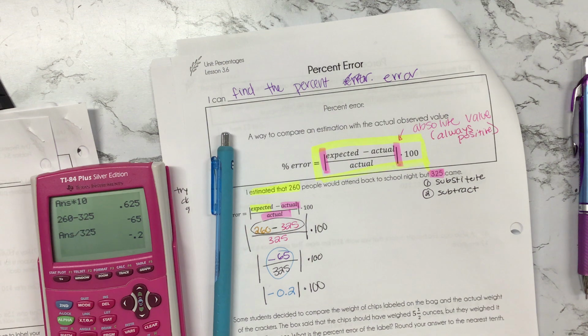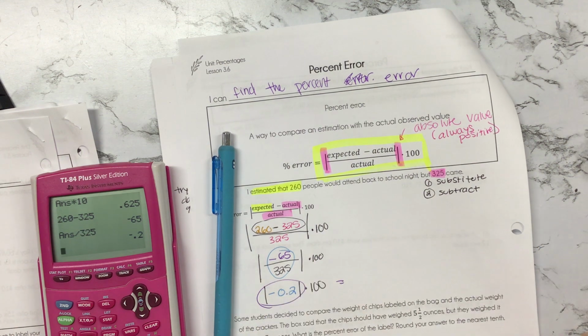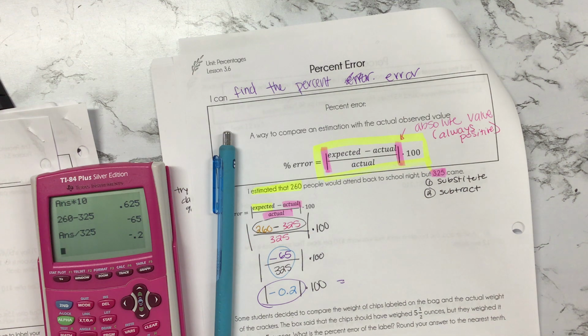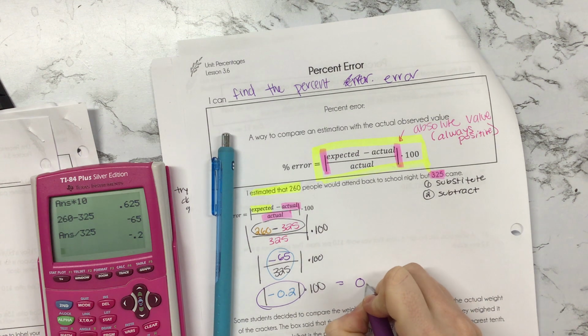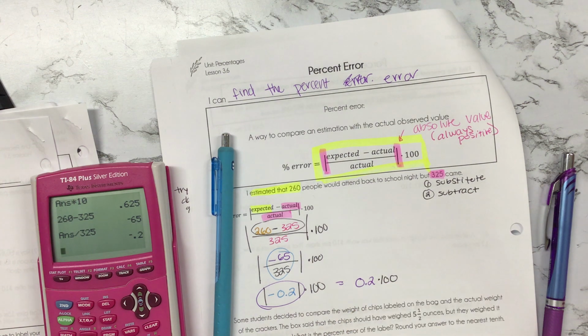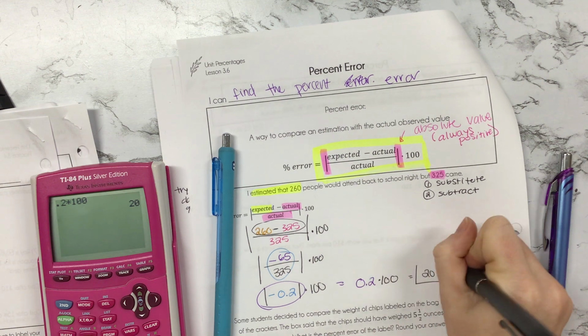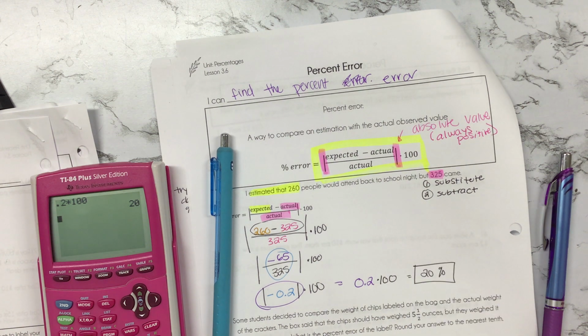And then over here, the absolute value is always positive. The absolute value of negative 0.2 is 0.2. Still times 100 is 20%. So our estimate was off by 20%.